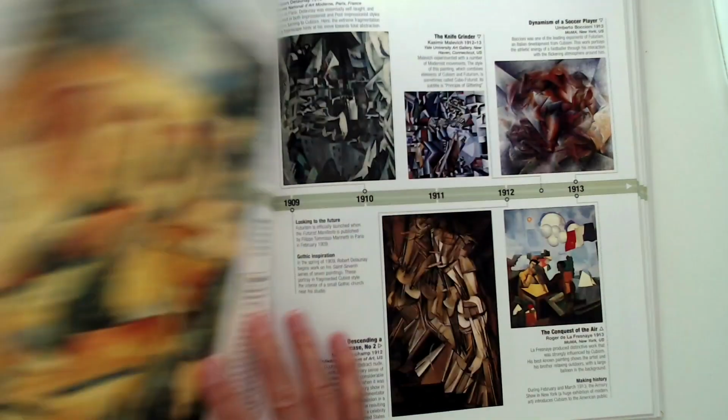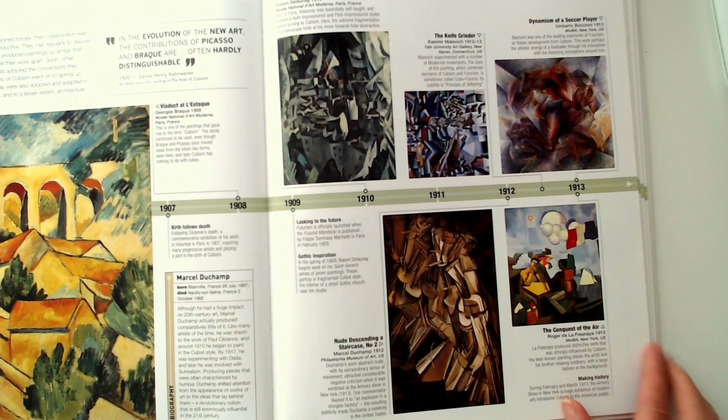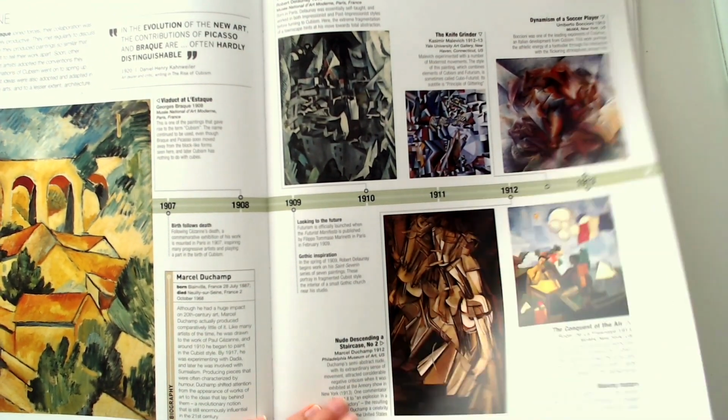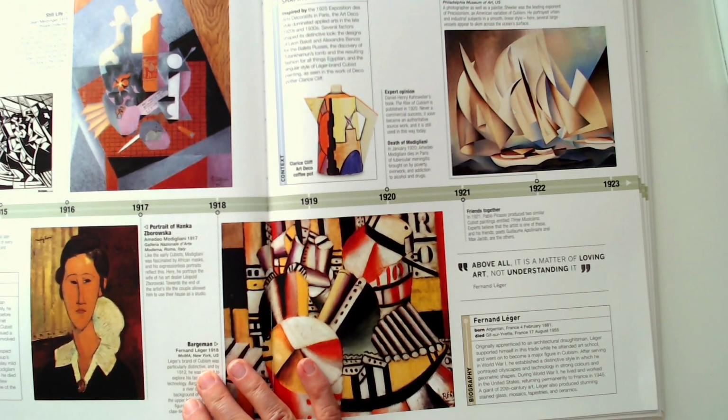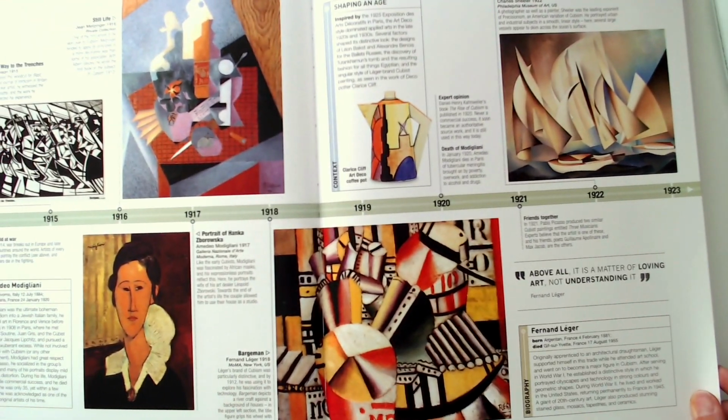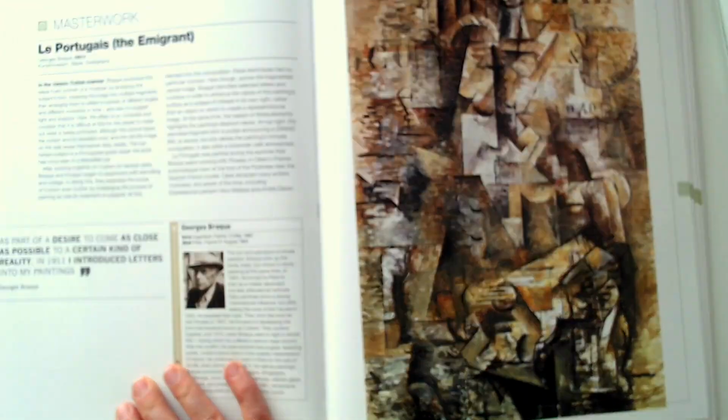By 1911, lots of other artists joined the movement, and here we can see some other works. Hopefully now you have an idea what Cubism is, so let's start and work on our painting.